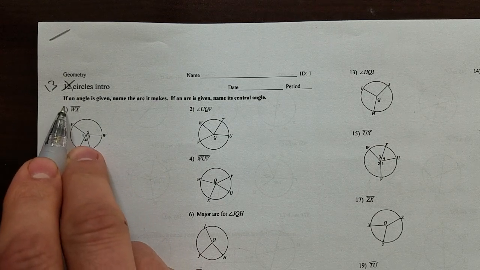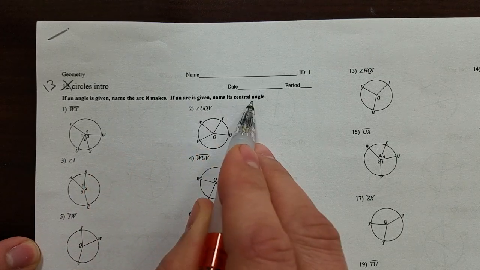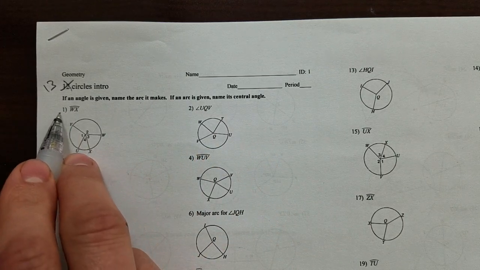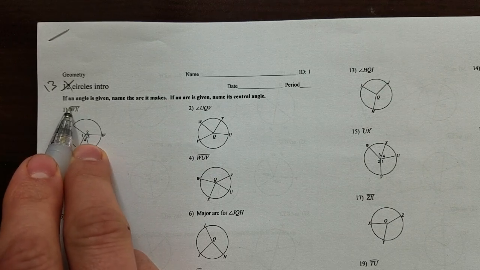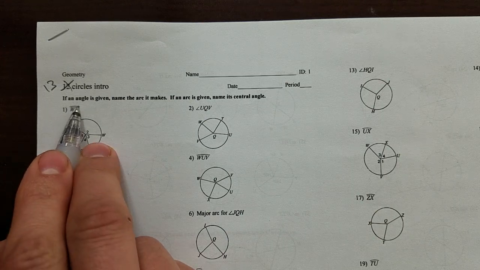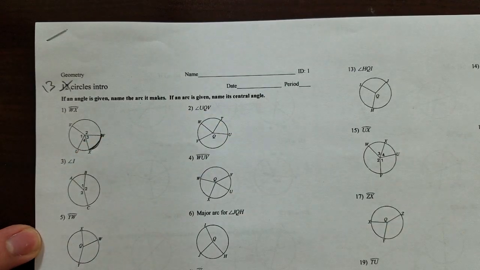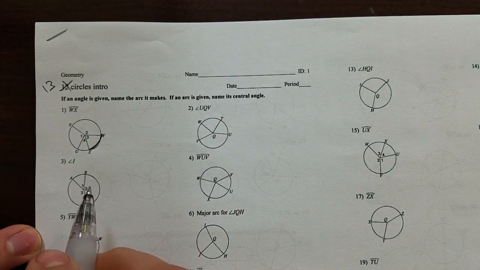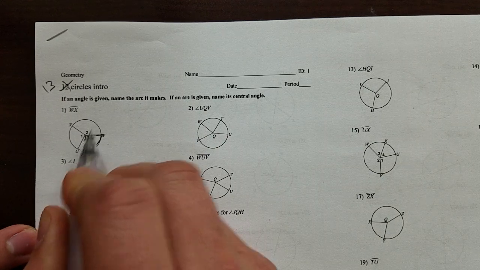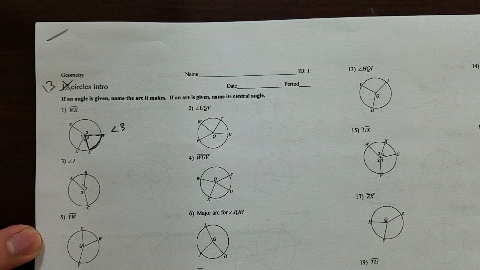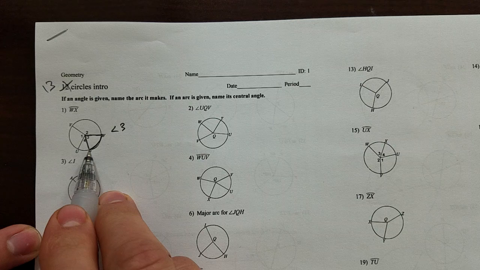So our first directions here, it says, if an angle is given, name the arc. If an arc is given, name its central angle. So central angle arc. It has here arc WX. This little portion of a circle over the top of the letters means it's an arc. So arc WX is here. Okay? And so if that's the arc WX, the central angle that makes it is this one. Now there are a few ways to name angles. In this problem, this is going to be angle 3, and that's your only answer. Angle 3 is the central angle that corresponds to arc WX.